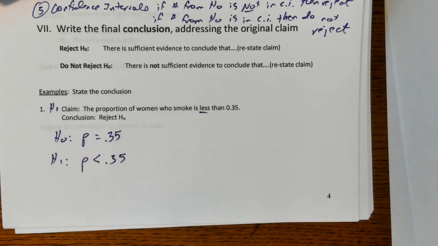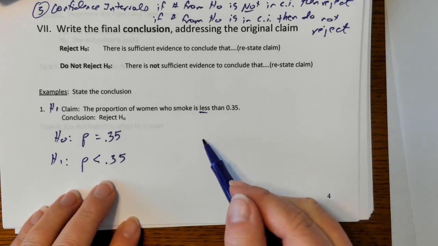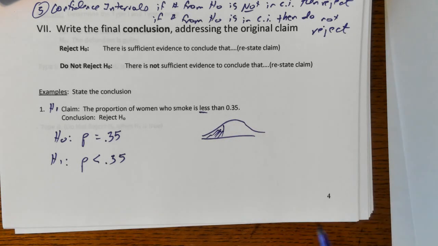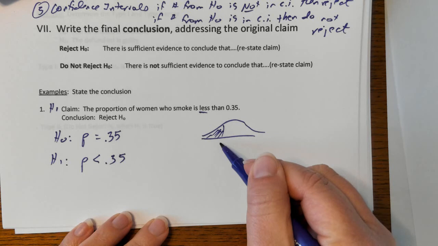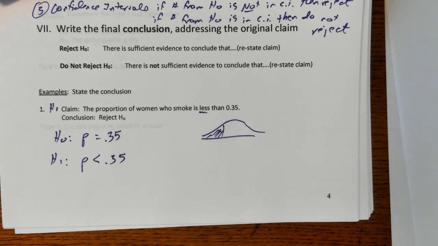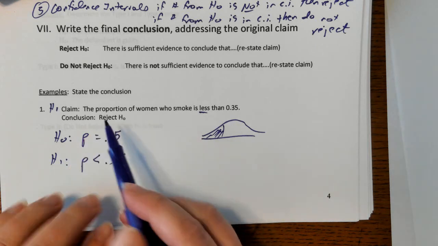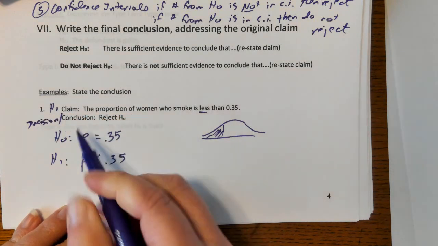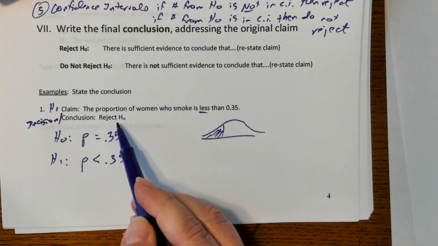For now, we're skipping typing stuff in your calculator, drawing the picture and all that. But just so you know, this would have been a left tail test because it's got a less than. You would have used your table to get the critical value. You would have gotten a test statistic and a p-value from your calculator. And apparently after that was done, the decision or conclusion, whatever you want to call it, was made to reject the null.